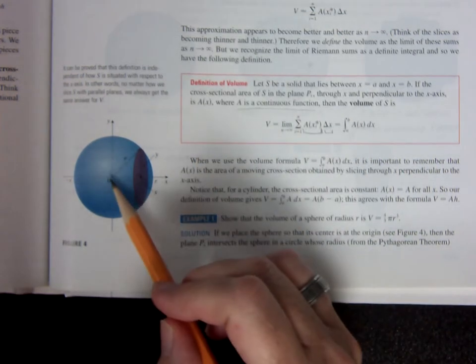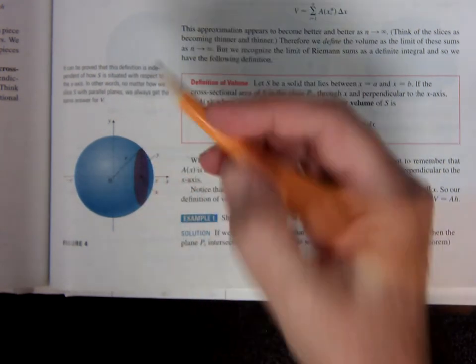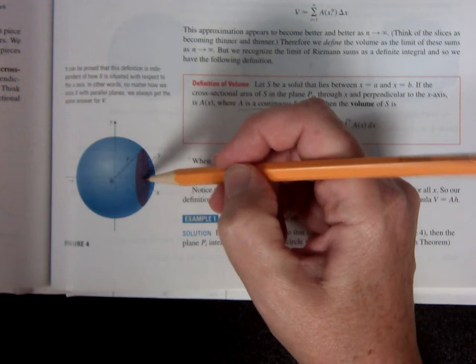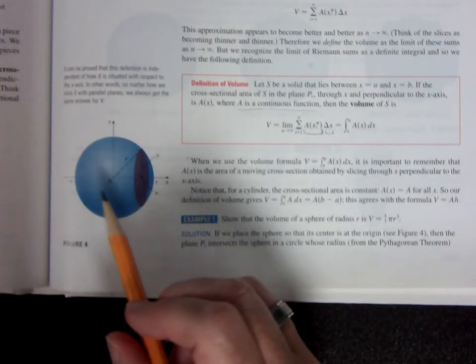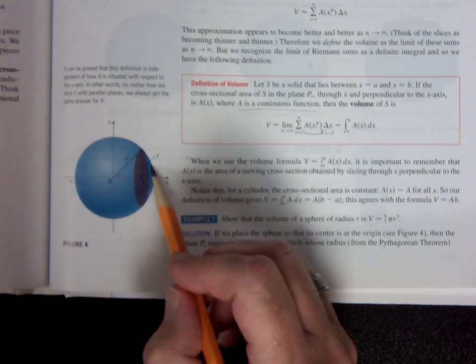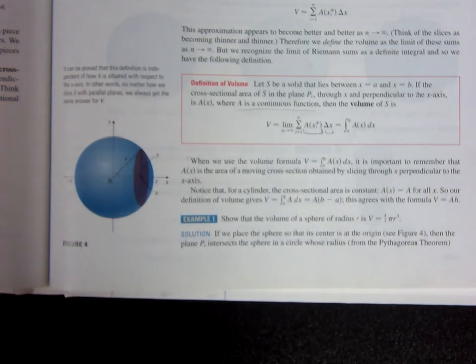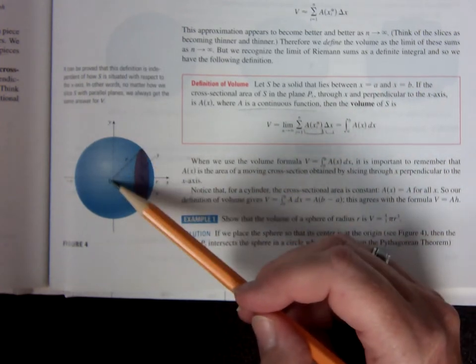I can take a look at what my radius would be by inscribing a triangle in here and using the Pythagorean theorem. This distance is x, this distance is y. And when I do that, I can solve for the radius.